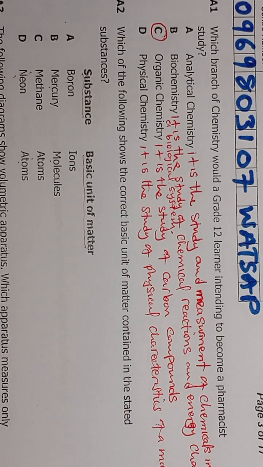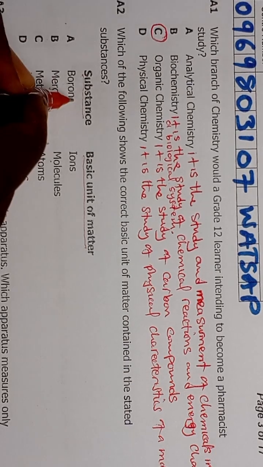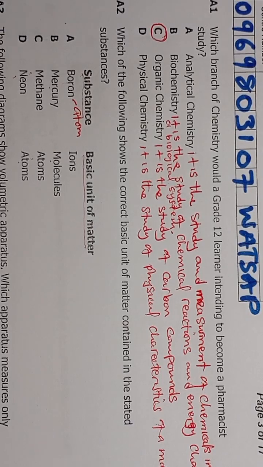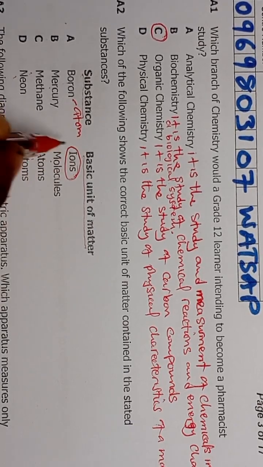Now, when you look at boron, boron is an element. So what is an element? An element is a substance that is made up of only one type of an atom. So boron, the basic unit for boron is atom. So first of all, we need to understand what is an ion.